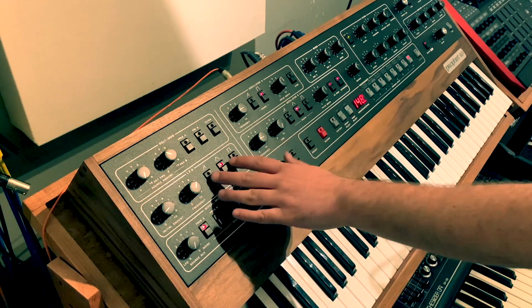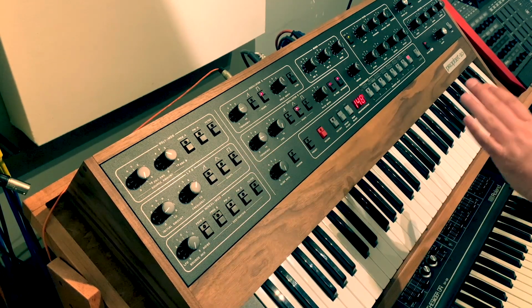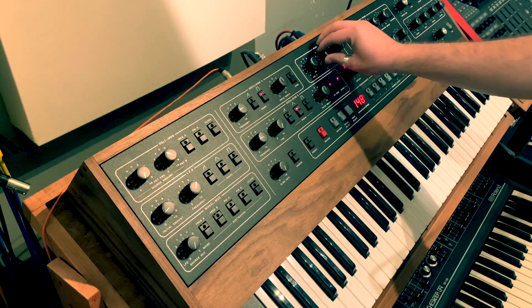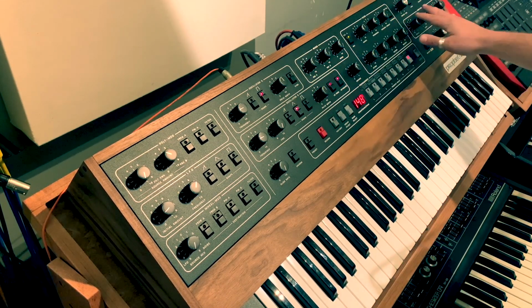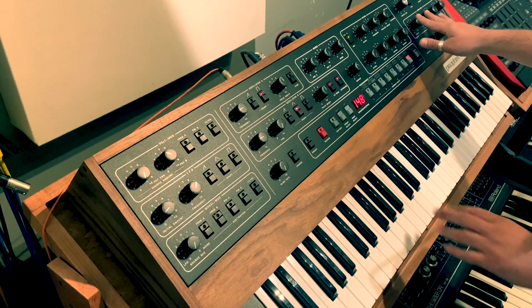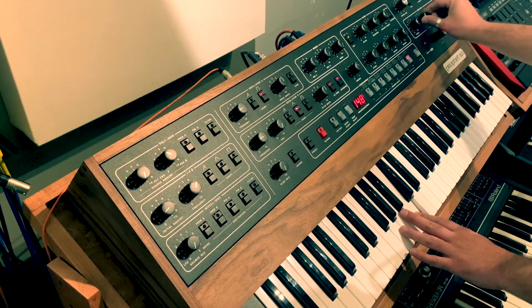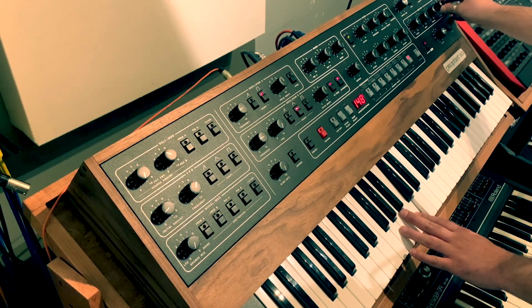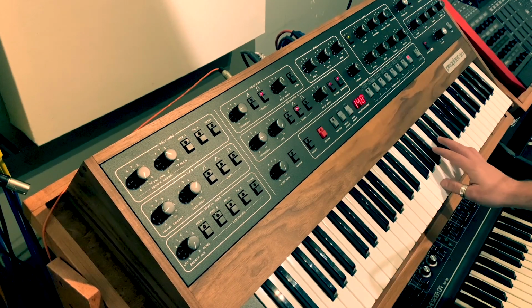The next step, I'm going to disable some of this LFO stuff here. Again, check the mixer. I'm going to start playing with my amplifier envelope, and what I'm doing is I'm trying to give it some nice release.